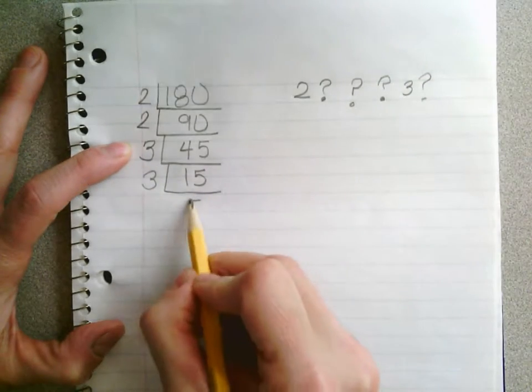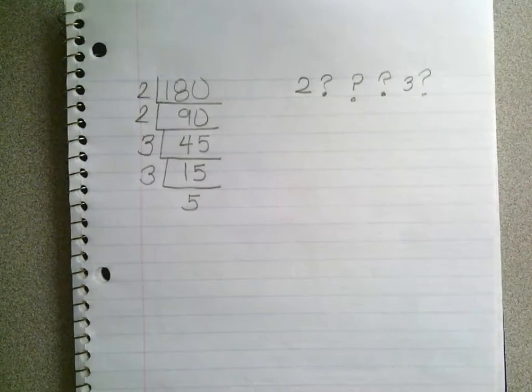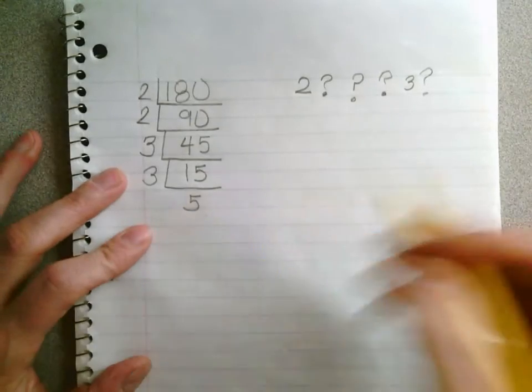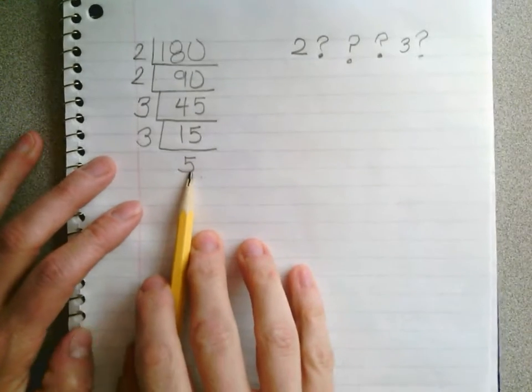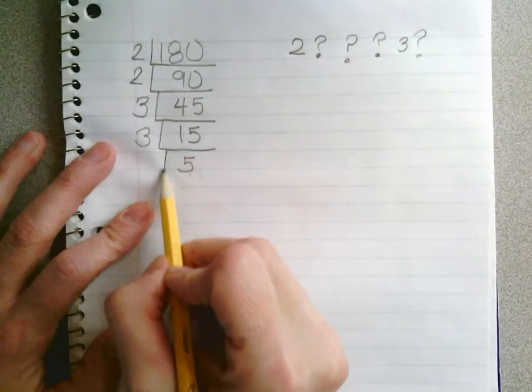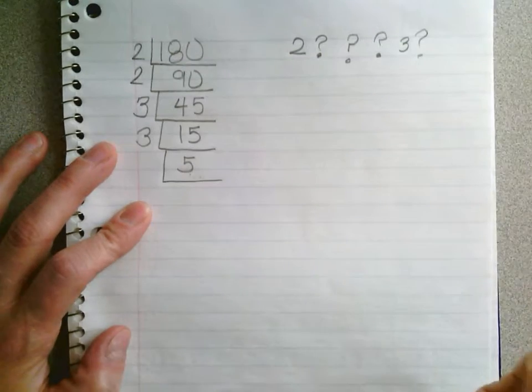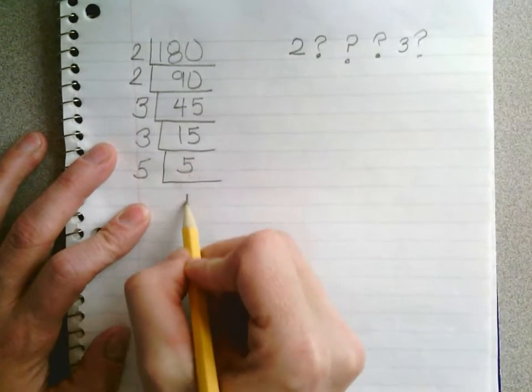Box, quotient. We're done, right? Because we got a 5. Why? What's wrong with this? Keep going. I love it. Is it still divisible by 3? No. What is it? What's the next prime? And does it work? 5. We are now done.